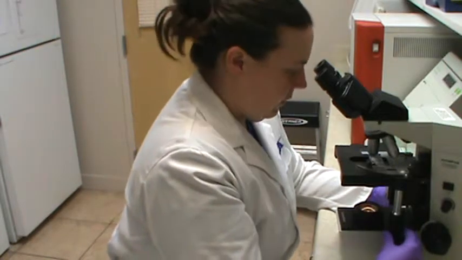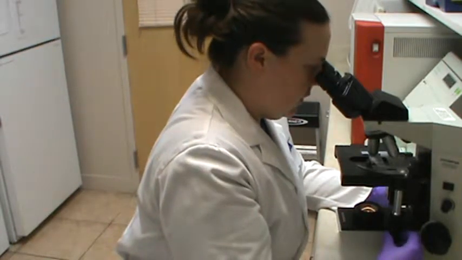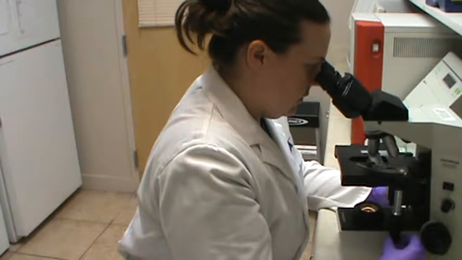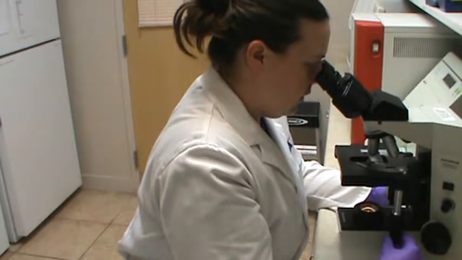Okay, so again, we're in the bottom left. We're going to go from left to right under the 10x objective lens. Just a little bit of debris, some hair follicles.